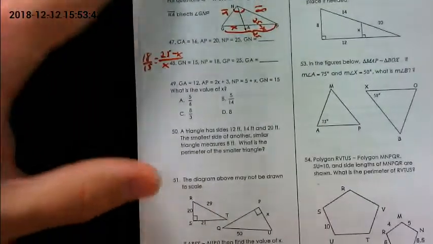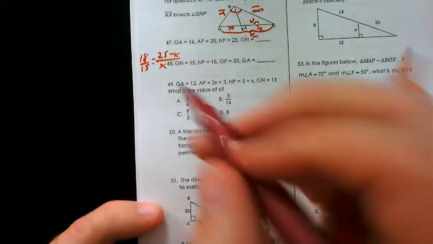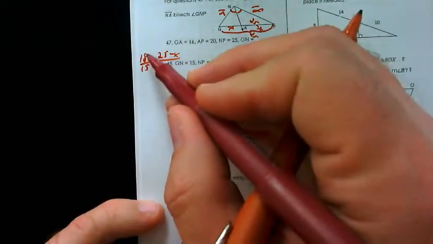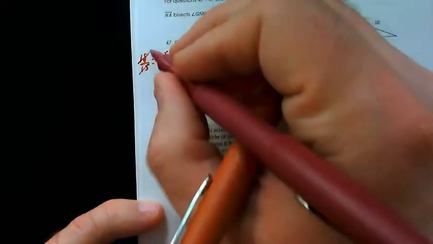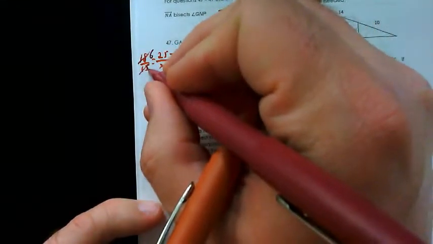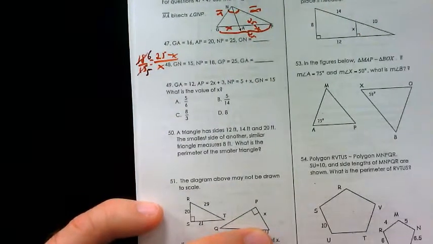So now, we're going to cross multiply. But before you cross multiply, you can simplify it a little bit. 18 and 15, those are both divisible by 3. So divide 18 by 3, you get 6. Divide 15 by 3, you get 5. Now we can cross multiply.